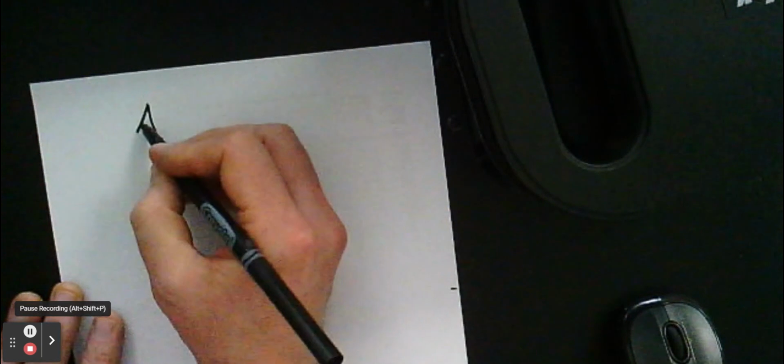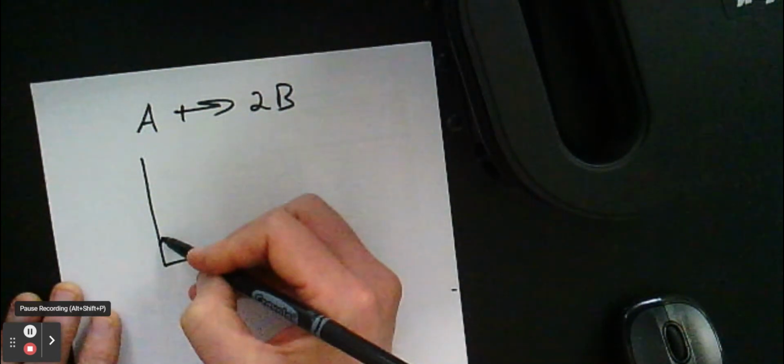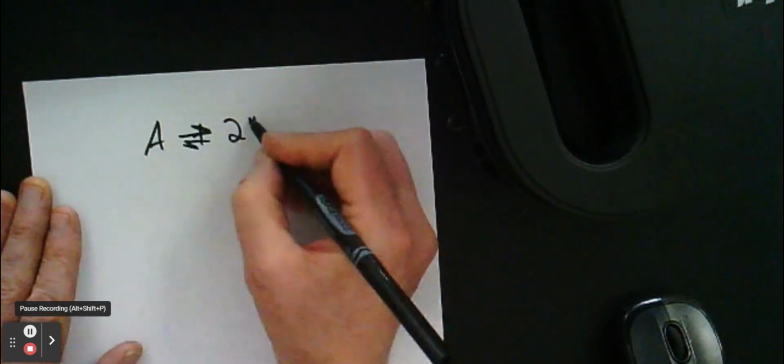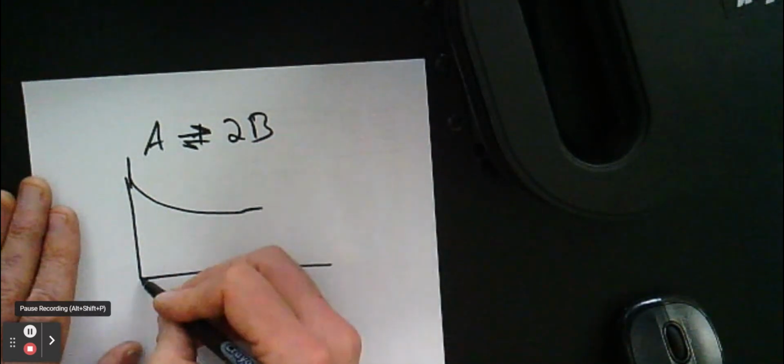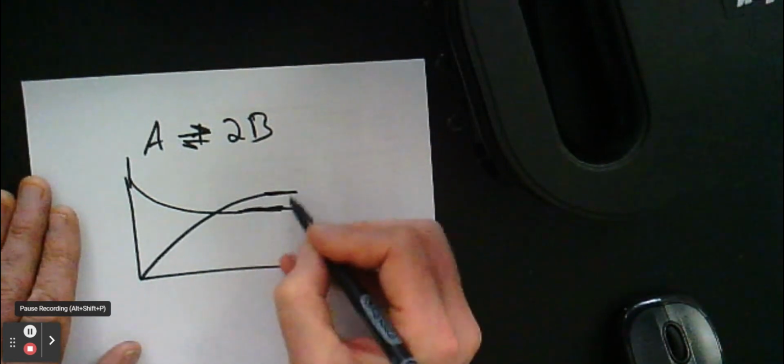All right, let's go over one more example. Let's go over a change in concentration or pressure. So A yields 2B. At equilibrium, I start off with A and it goes like this, and B goes like this.